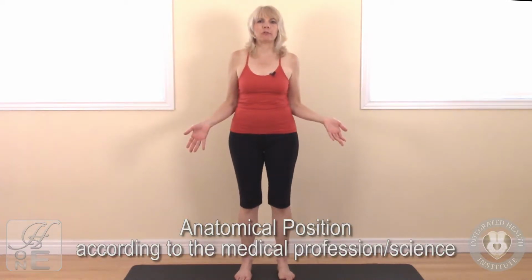Okay, so this next section is about the principles and techniques for anatomical position. We're going to look first just at the natural neutral anatomical position, and then we're going to refine it and optimize it using the loops and the principles of alignment. Okay, so first, just regular anatomical position according to the medical profession.